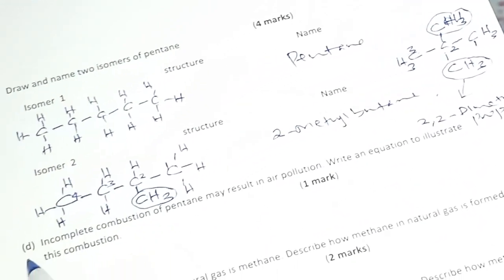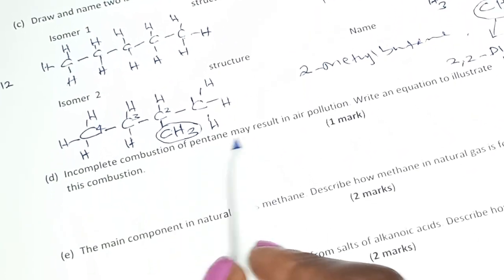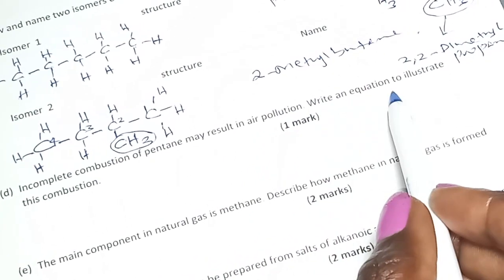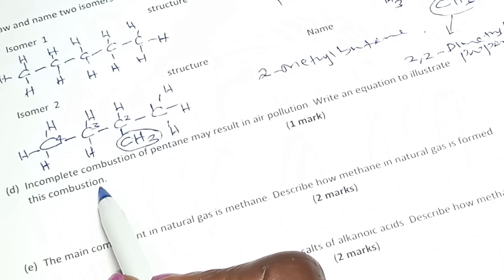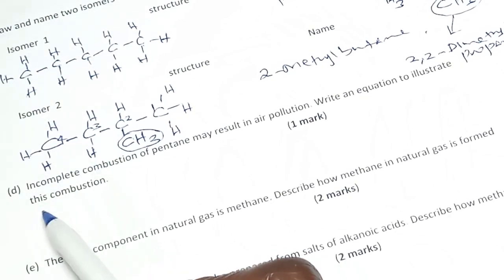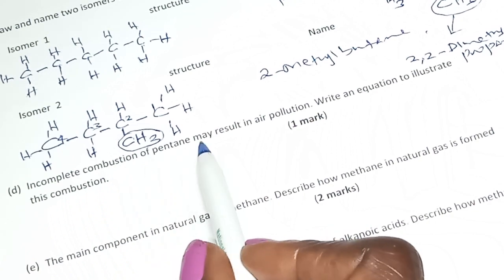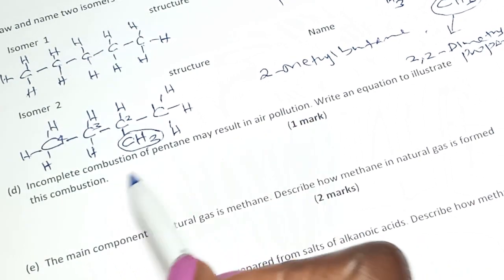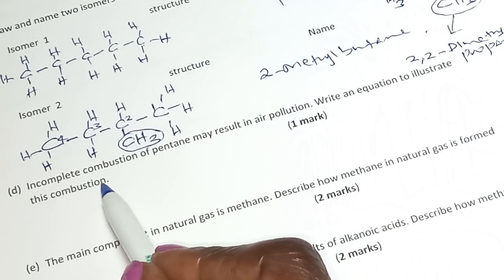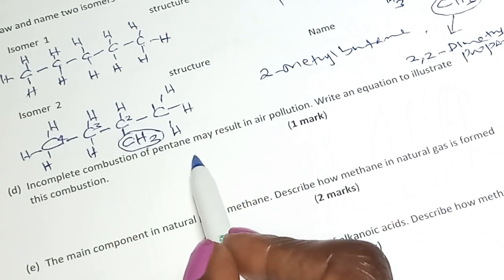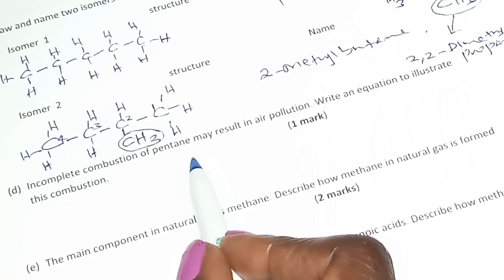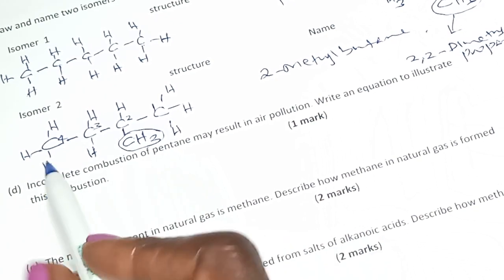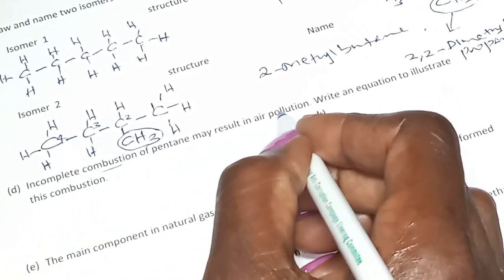Part D. Incomplete combustion of pentane may result in air pollution. Write an equation to illustrate this combustion. Again, alkanes undergo very few reactions. One of the reactions we saw earlier is cracking, where you break down long chain alkanes to short alkanes and alkene. Another reaction is combustion, where you burn the alkane in the presence of oxygen to form carbon dioxide if we have enough oxygen. If you don't have enough oxygen, we can form carbon monoxide, which is poisonous, or you can form carbon in the form of soot. Because they say incomplete combustion, it results in air pollution.